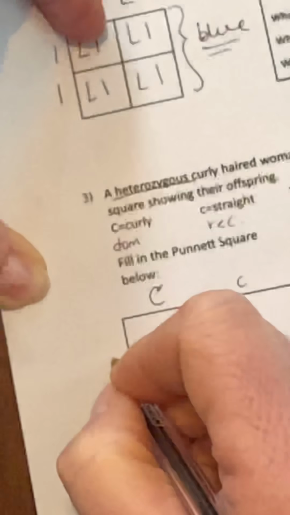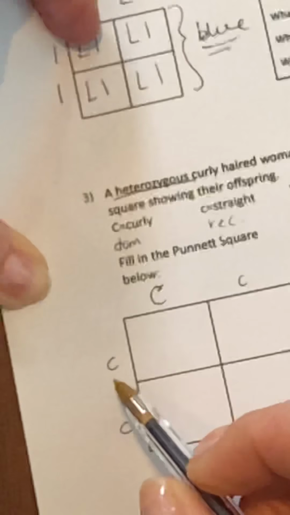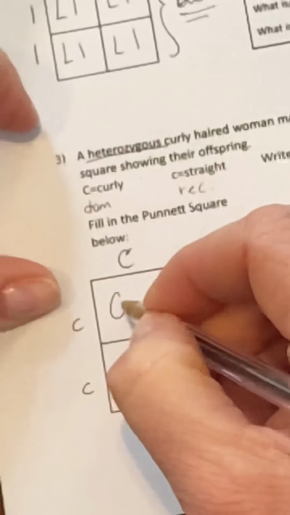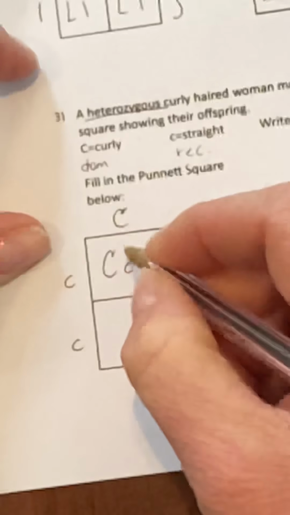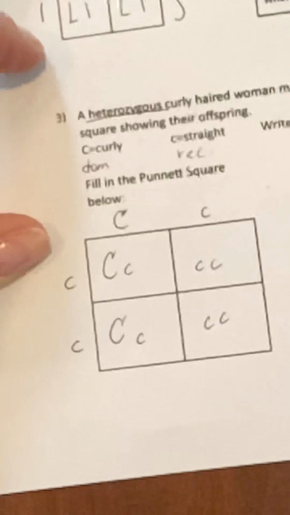And then this is the dad. The reason I make the big C obvious is that when you come over to this side and you don't see this, you can't tell if that's a capital C or a little c, sometimes. Okay, so let's cross them. Big C, little c, little c, big C, little c, little c.